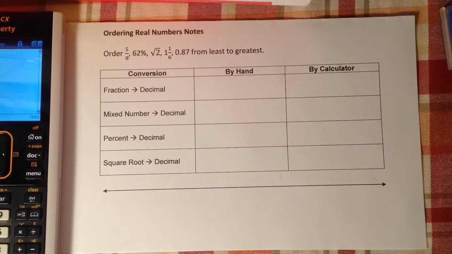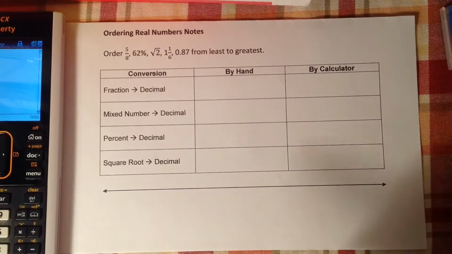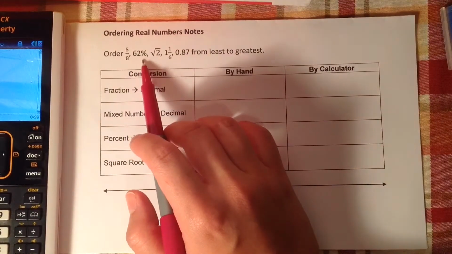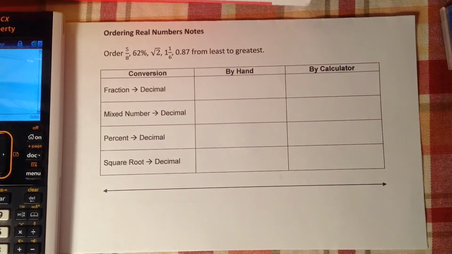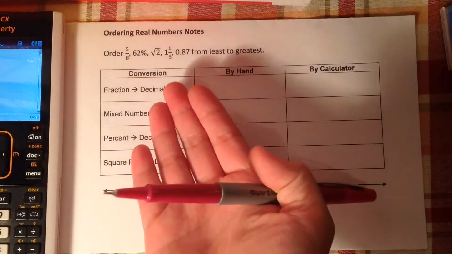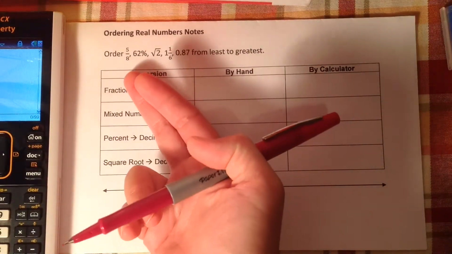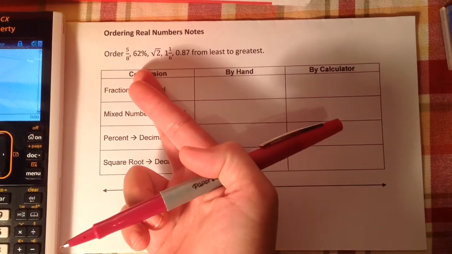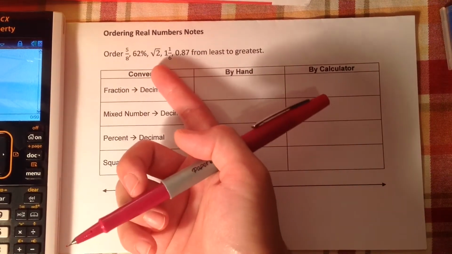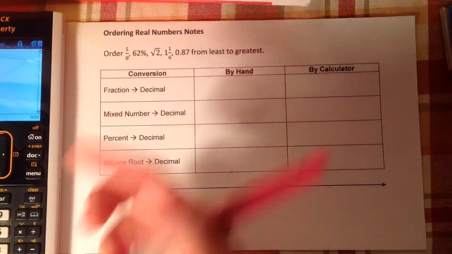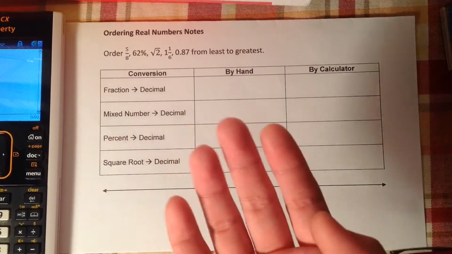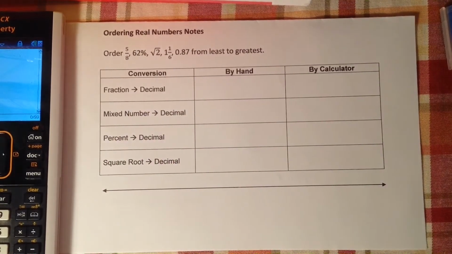So with these numbers, we can obviously see that they're not all immediately in the same form. So obviously we have a fraction here, a percent, a square root, a mixed number, and a decimal. So if we want to order them, we have to figure out a way to be able to compare them accurately. If we just look at these and maybe try to estimate and say, well, 5/8 is a little more than a half, and 62% is a little more than a half, but I don't know what the square root of 2 is, 1 1/6 is a little more than 1, 0.87 is a little less than 1, we don't really know, and there's no way to be accurate if we're just looking at it.